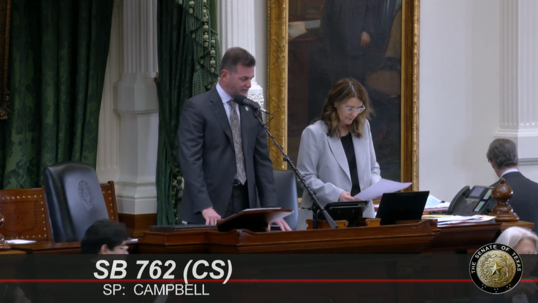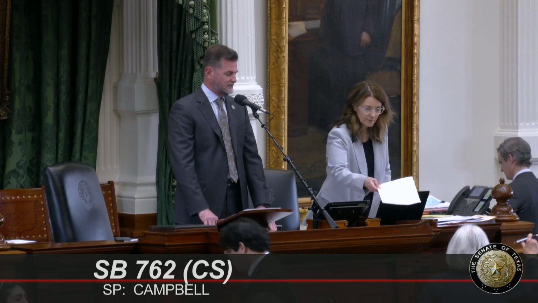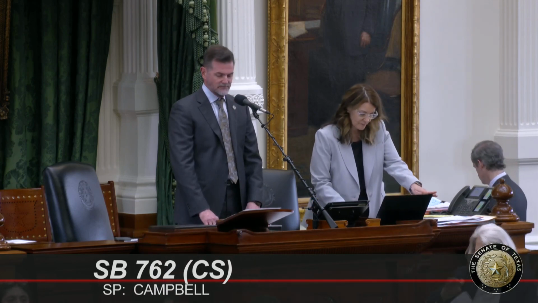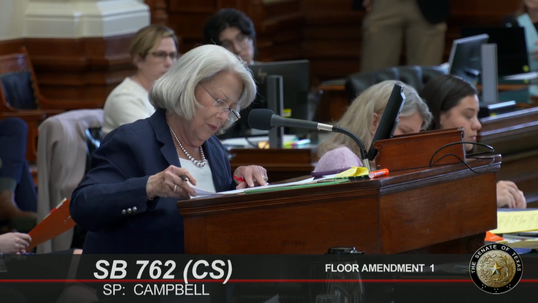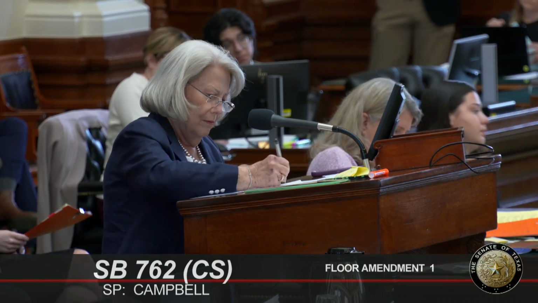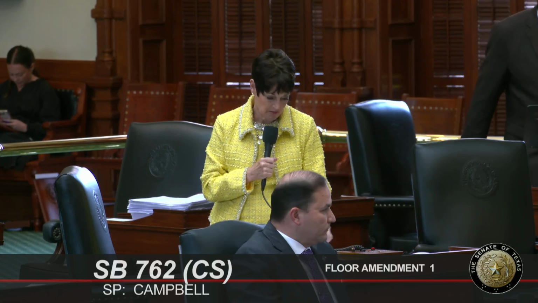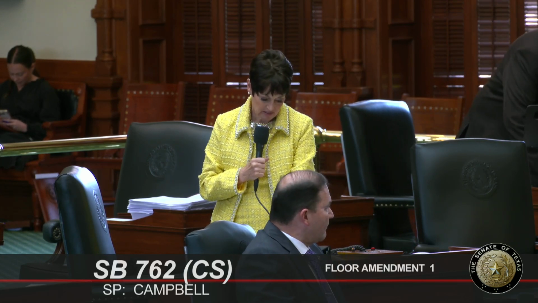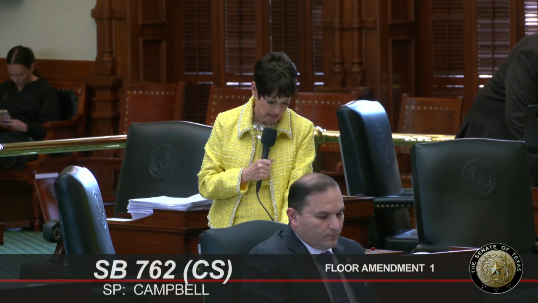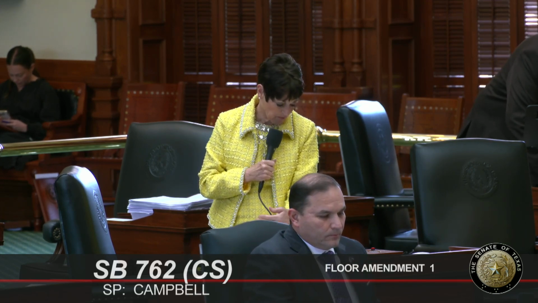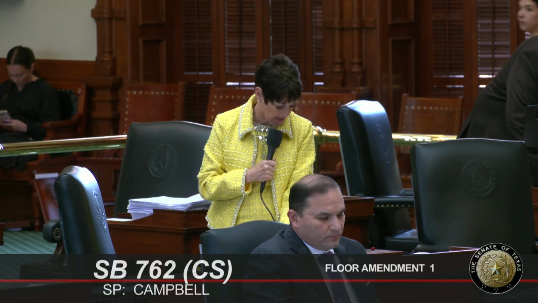The following amendment. Floor amendment number 1 by Campbell. Senator Campbell, you're recognized on the amendment. Thank you, Mr. President. This amendment strikes the word state and changes it to Texas in the bill. We're also removing line 8 that it's stricken from, and we will be relabeling, reordering the numbers.